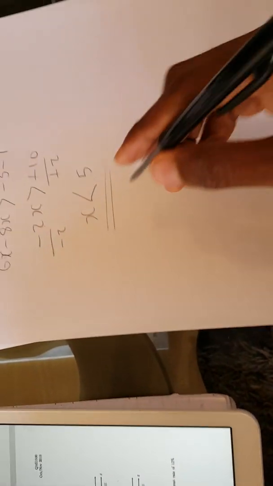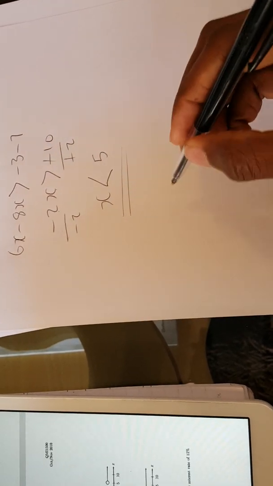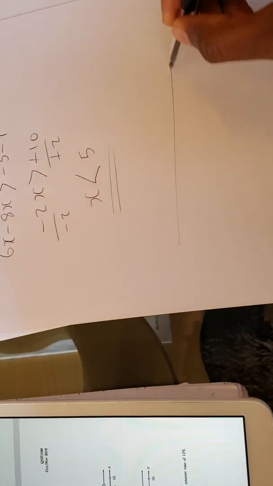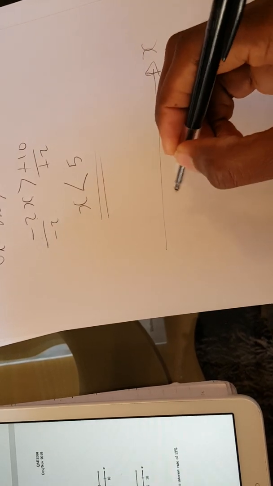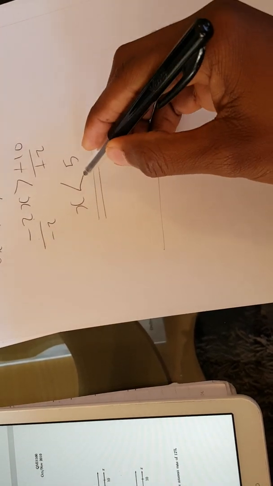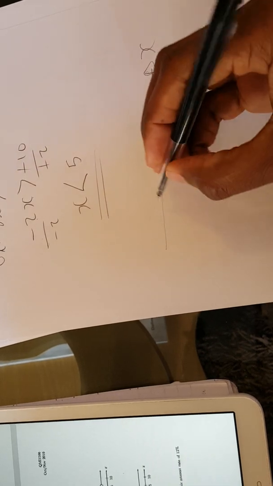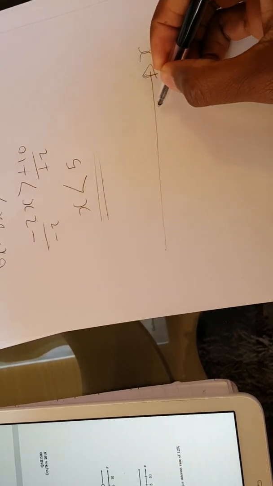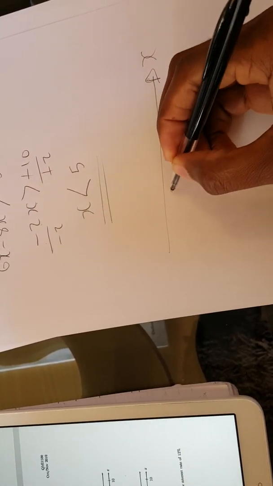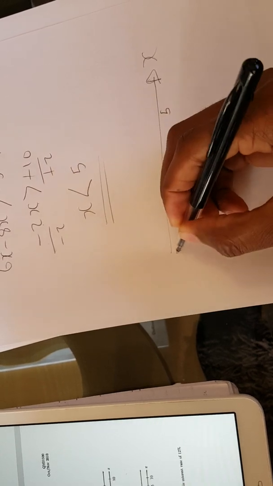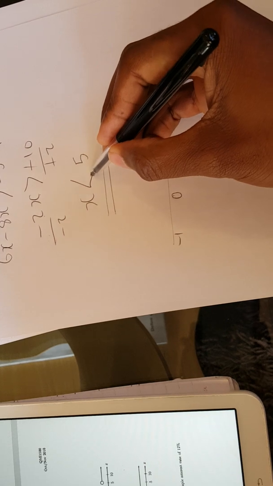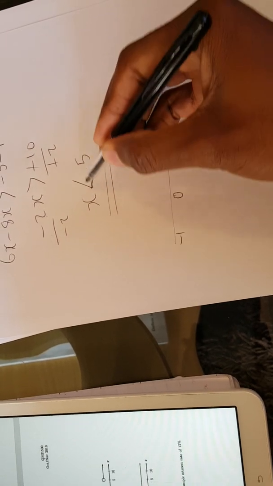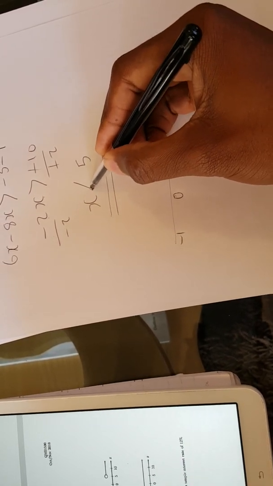So now, what is the linear inequality that represents this one? You must draw your x-axis here, and then remember the less sign. So let me say it's 5 here. Here it's 0. Here maybe it's negative 1. So for the less sign, look at the head of this sign.